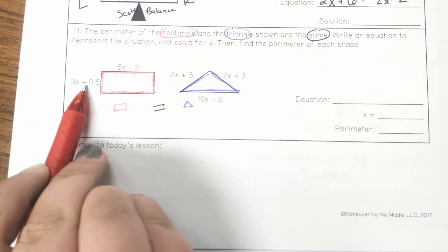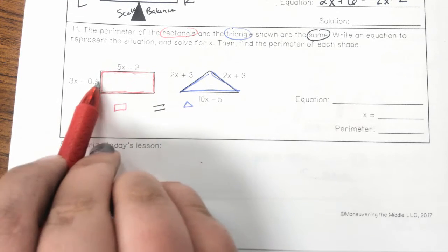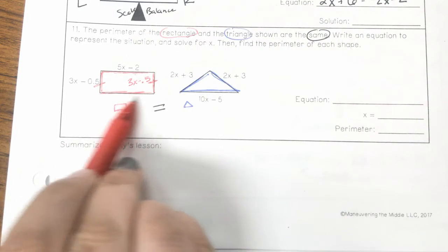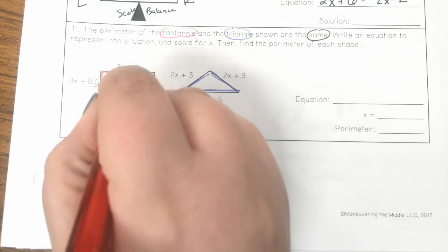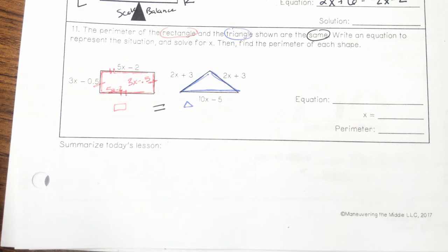So we've got a 3x minus 0.5, a 5x minus 2. This side and this side are the same because this is a rectangle. So this side is also 3x minus 0.5. And then this bottom edge is the same distance as the top edge because it's a rectangle. So that's 5x minus 2. So if I wanted to look at the perimeter, I'm going to take the easy way out here instead of writing a lot of overwhelmingly math things.